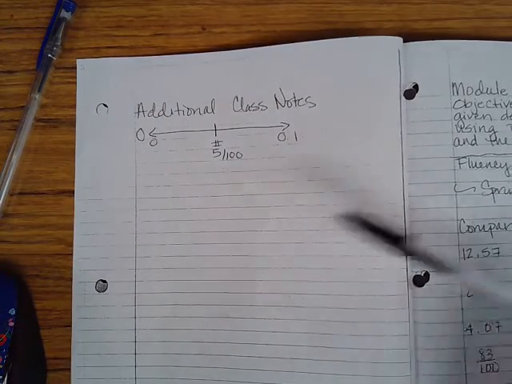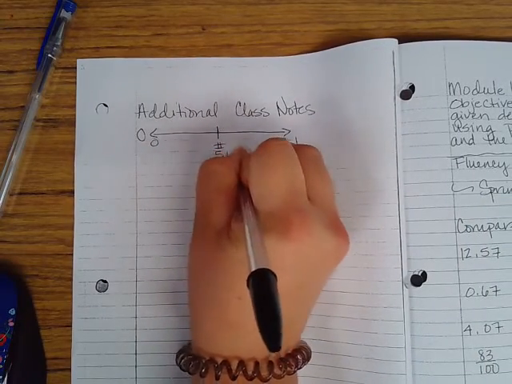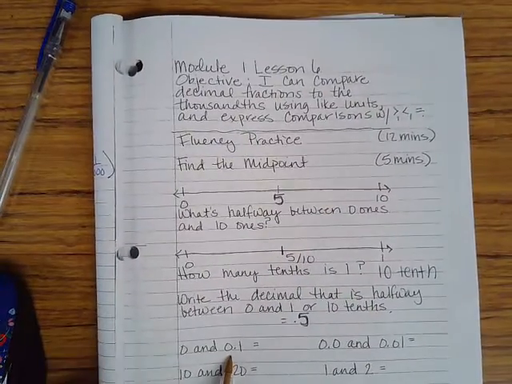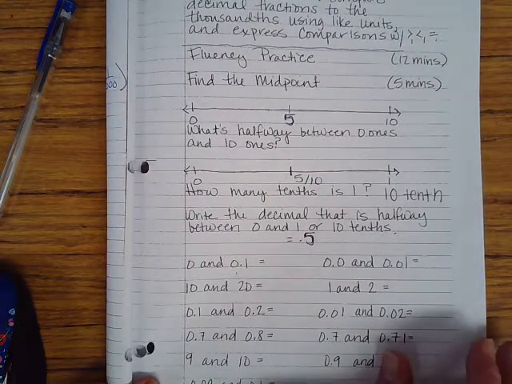And if you want to change this into a decimal, it equals 0.05, right? Can you guys do the rest of these for me? Try them out.